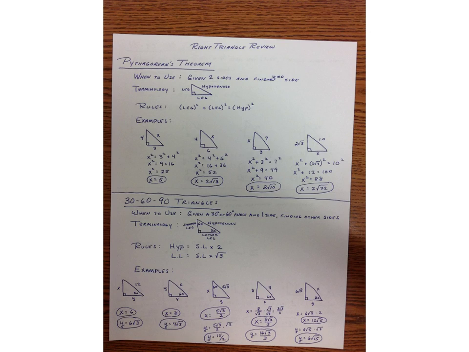I provided 4 examples. Let's look at the first one. The 2 legs were given as 4 and 3. So we put the x on the side by itself. X squared equals 3 squared plus 4 squared. Simplify gives us 9 plus 16 is 25. Take the square root of both sides, which gives us that x is equal to 5.